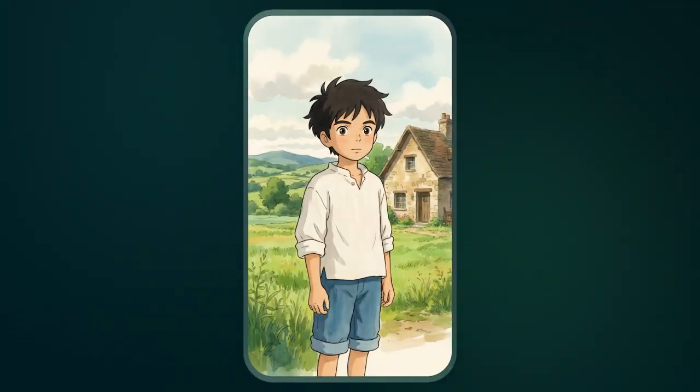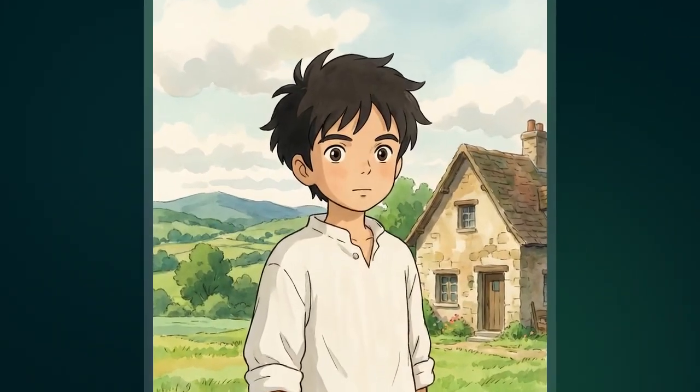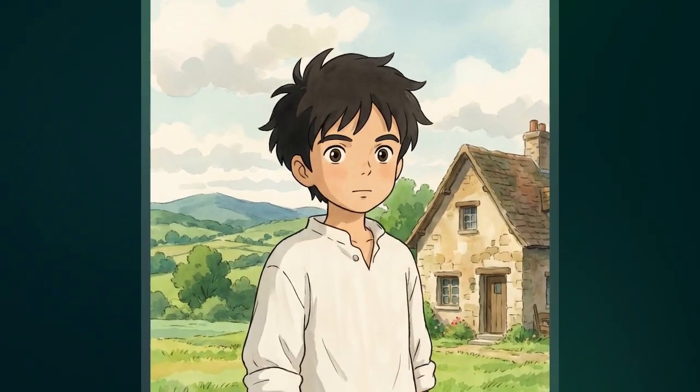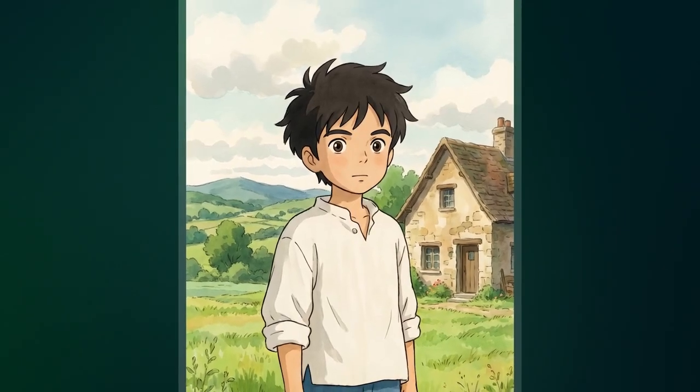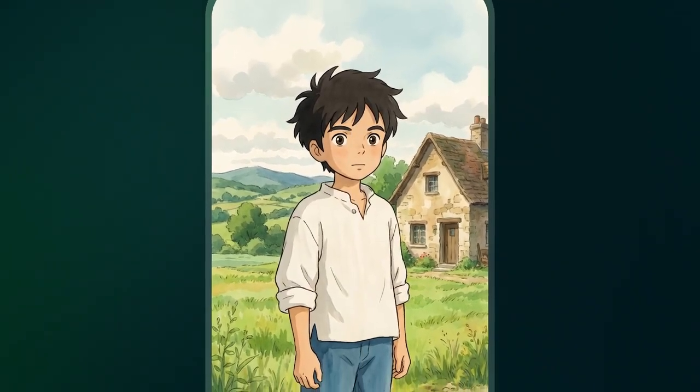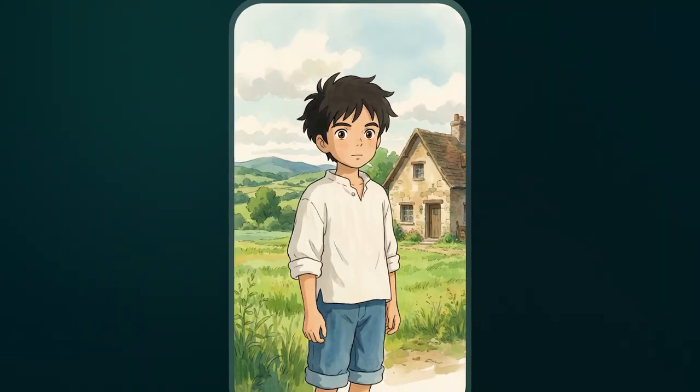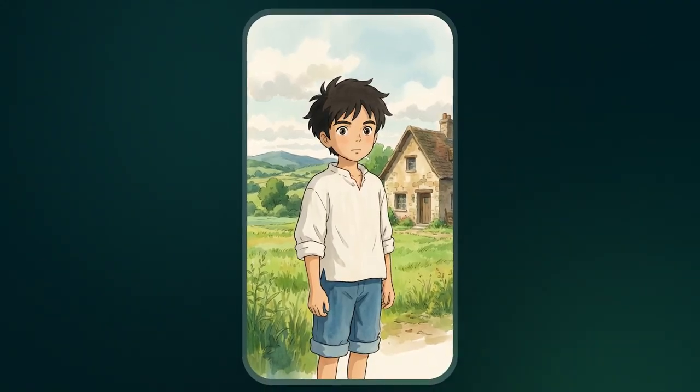Honestly, there's nothing I can really complain about. The character has all the details I asked for, and it genuinely looks like anime. The Ghibli style feels spot on, and it even has that soft, hand-painted look. Because this is the image Seedance will use as the reference every single time, it's worth getting it exactly how you want before moving on.